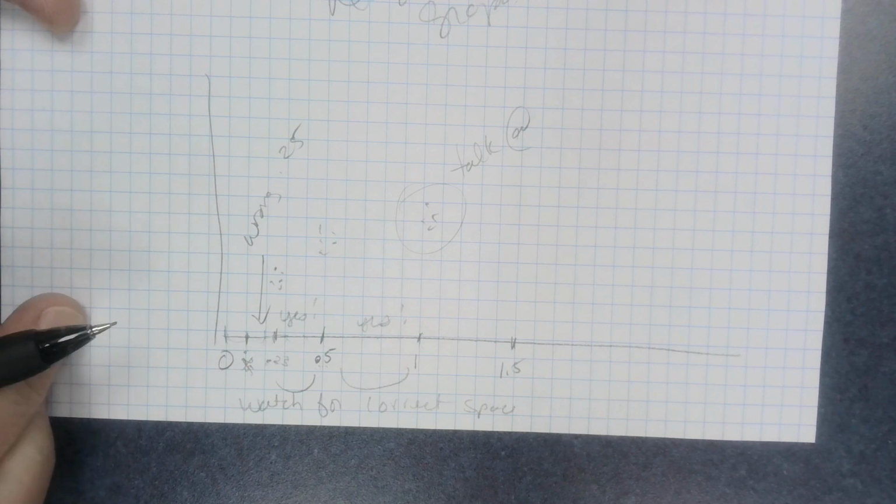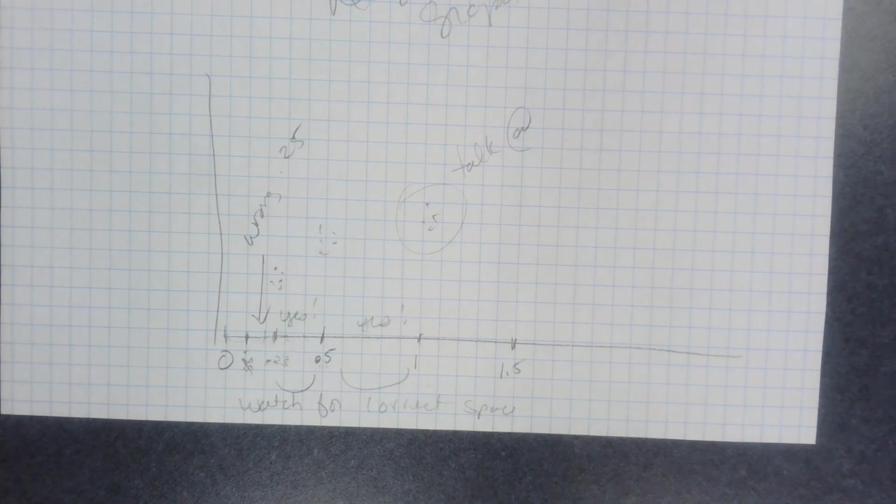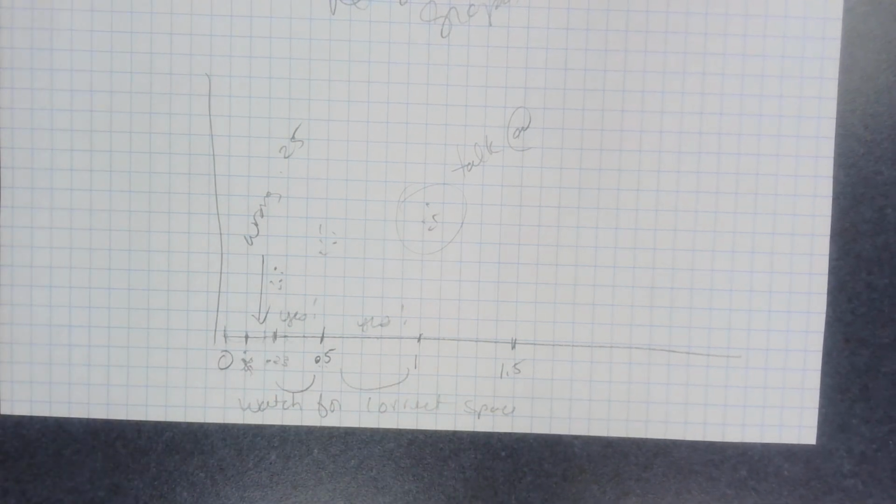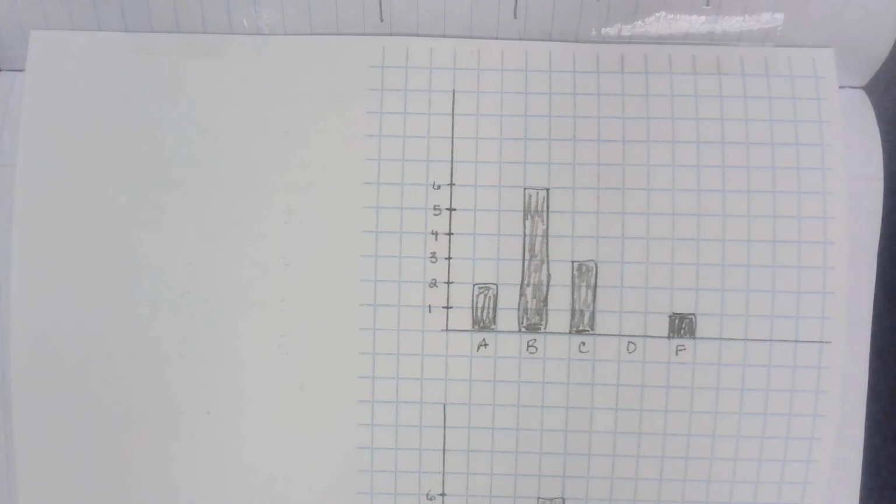So you have to watch that because sometimes we do have a problem with making sure that we have the same amount of space in between each one of our values. If you have different amounts of space between them, then it's going to skew your data. It's going to make your data messed up.